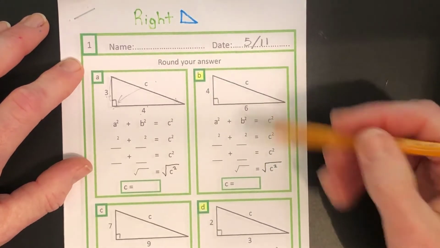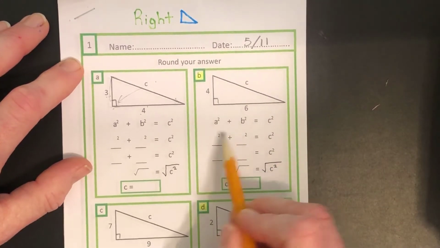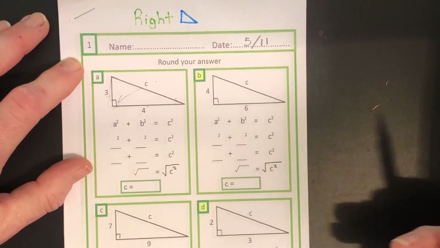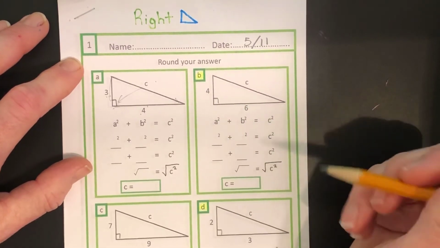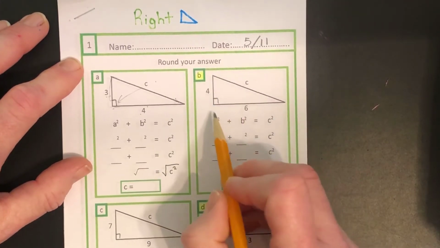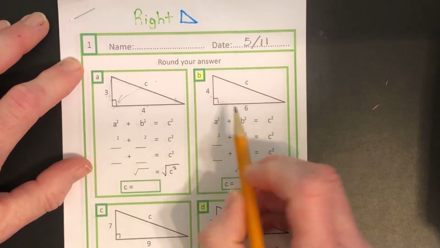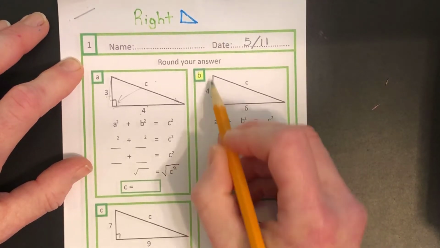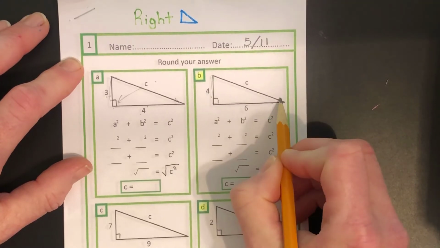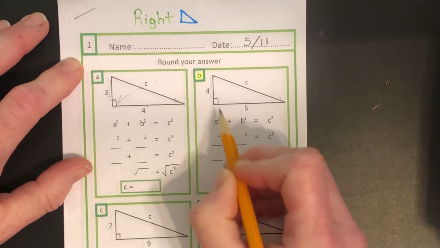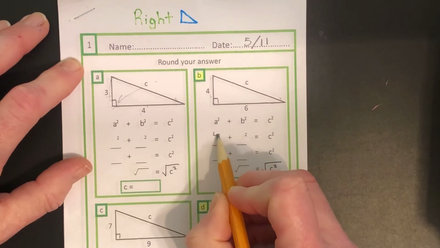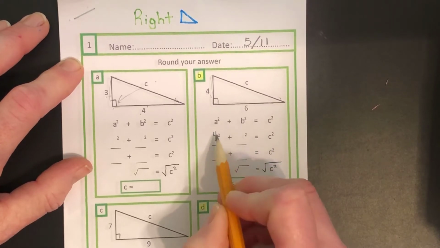We are going to do B and D together, and we will use the formula and the lengths given to find the hypotenuse. And on this page, we will always be finding the hypotenuse. For B, we have 4. We'll call this angle A, this line A, and this line B. This is line C. Line A is 4.